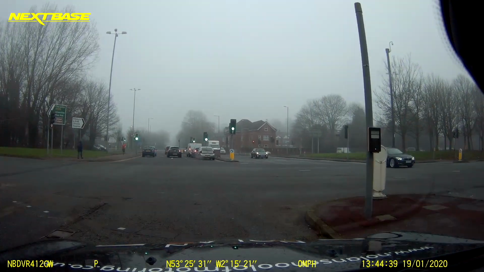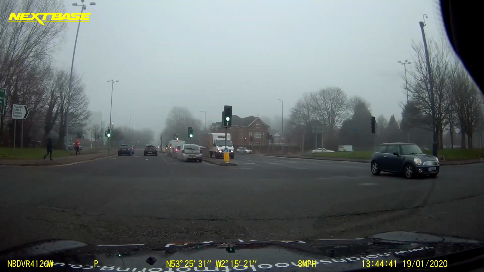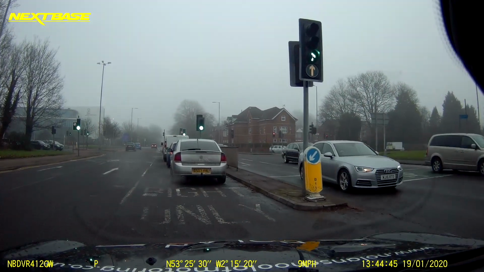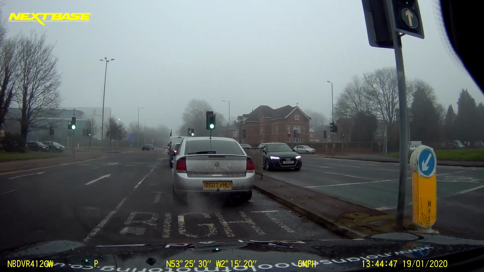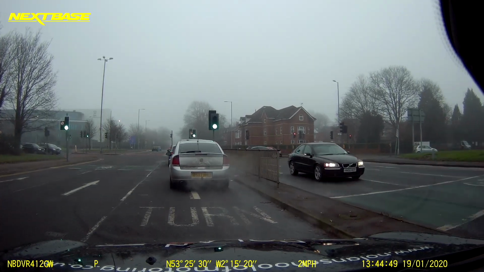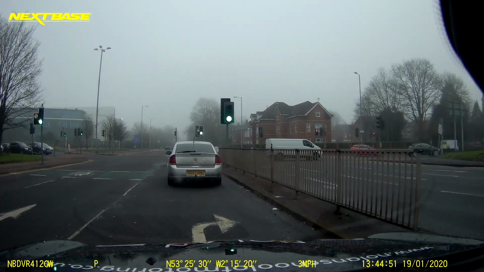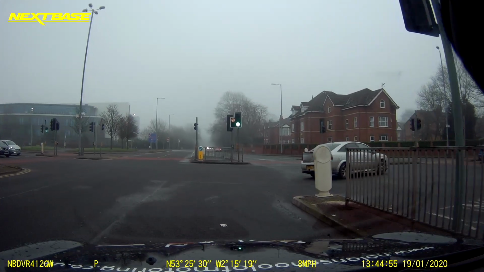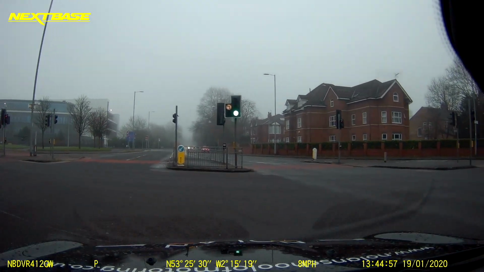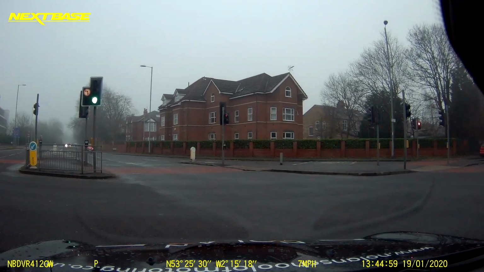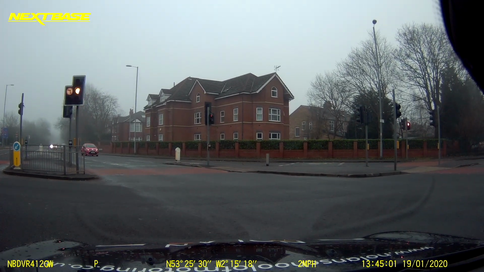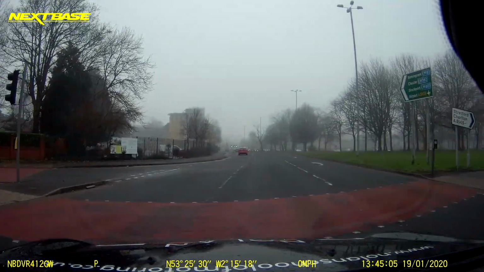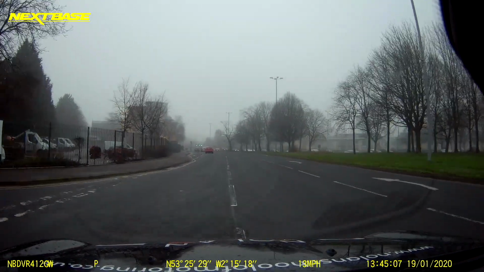As you move forward, choose the right-hand lane. You can clearly see the road markings. As you move forward, be careful not to just follow the traffic. Look for your turning point and give way to traffic on the approach. As you can see, the traffic is stopping. Move off and keep to the left.